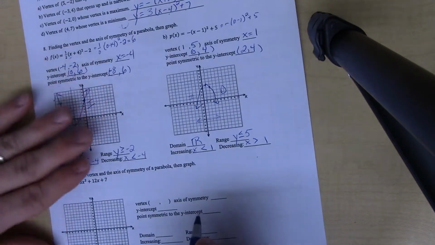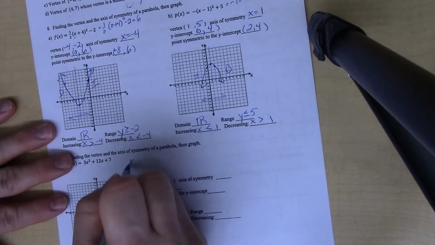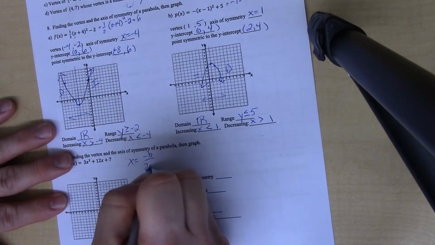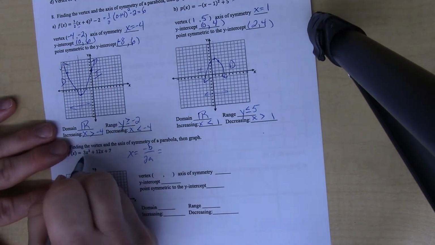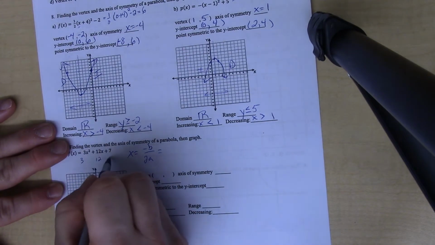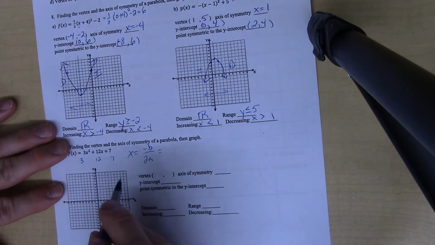Okay? And that's it for that problem. For this problem, the biggest thing you need to know is the opposite of b over 2a. Okay, a is 3, b is 12, and c is 7. If there were minus signs, they'd be negative, but there aren't.